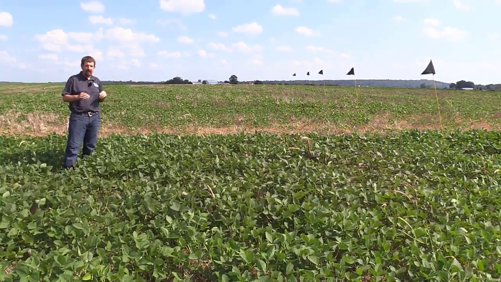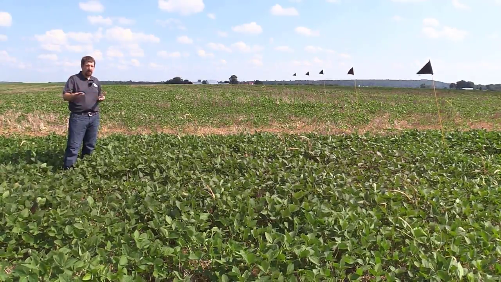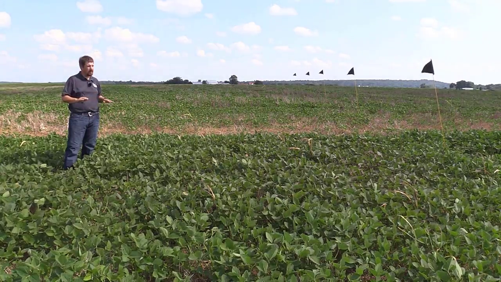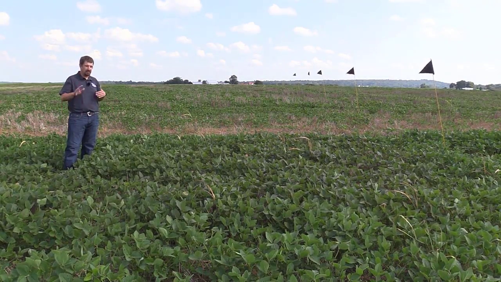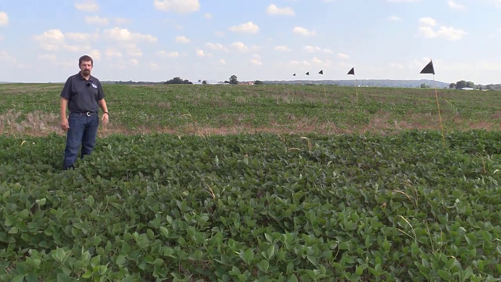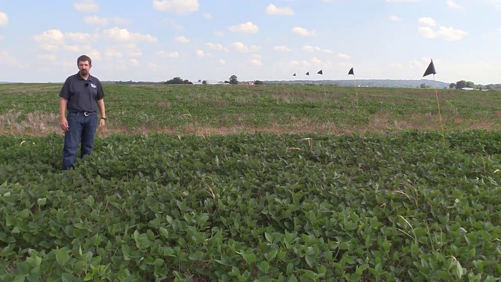So again, the one thing that we kept even on all of these is we had the same nozzle and the same pressure on all of these. So the only thing different was that boom height. And just this here alone, you can see how much further it drifted just by increasing that boom height up to 72 inches from that 24 inches.